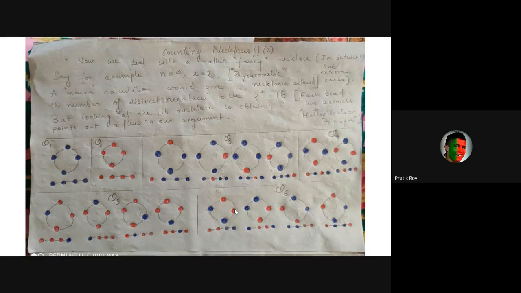O6 has 4 different string arrangements, all representing the same necklace, but O4 has only 2 different string arrangements representing the same necklace. So this prompts us to think that not only the number of colors is important, but how the colors are placed after each other is also very important, and we must look deep into it to understand why the overcount is happening.